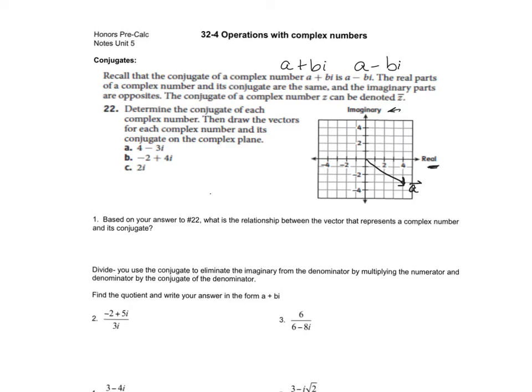Now the conjugate symbol is denoted with a little bar over just a lowercase letter. So the conjugate of A, and this is the symbol for conjugate, is 4 minus 3i. Oops, sorry, 4 plus 3i. So if we graph the conjugate, we're going to go right 4. That doesn't change, but now we're going to go up 3. And so this is the conjugate of A.